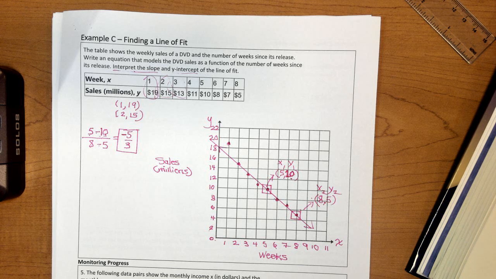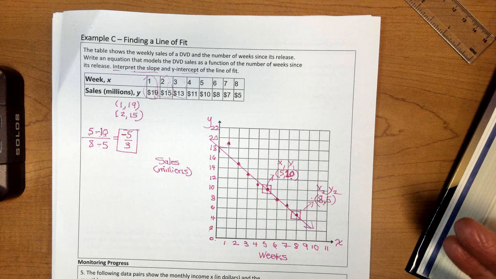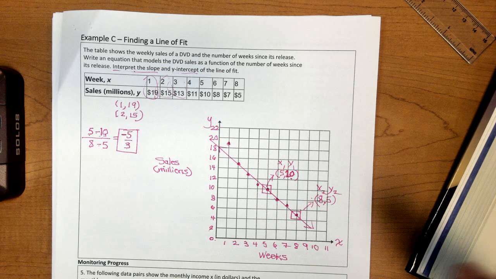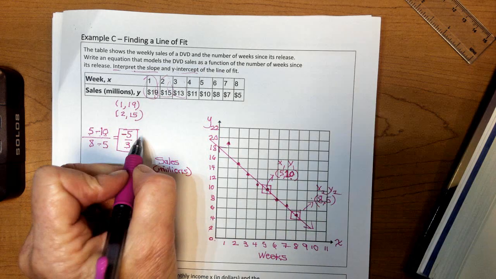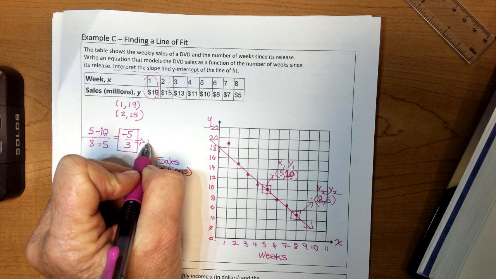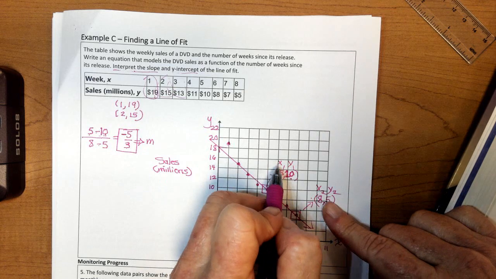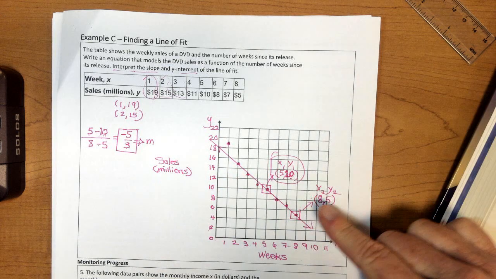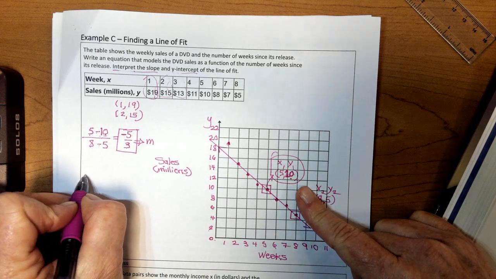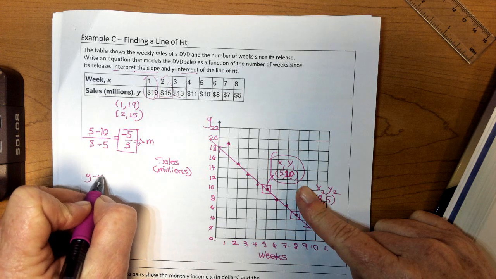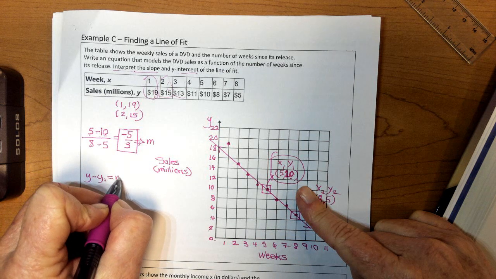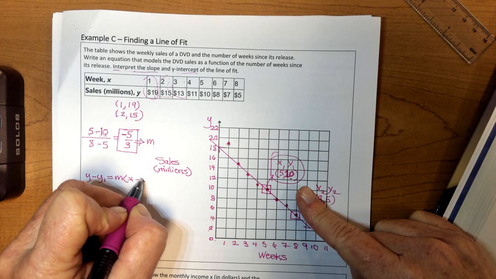So now, I've got a little bit of work. Maybe if I would have picked 2 other points, I would have had a nice, easy slope to deal with. But I'm going to go ahead and deal with that. So I know that this is my m. So now I've got my 2 points, x1 and y1, and I'm going to use point slope. So remember that point slope is y minus y1 equals m times x minus x1.